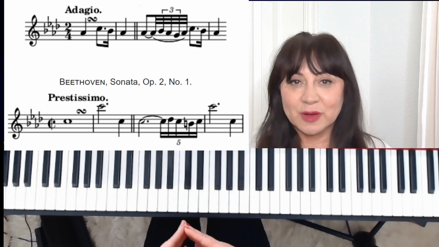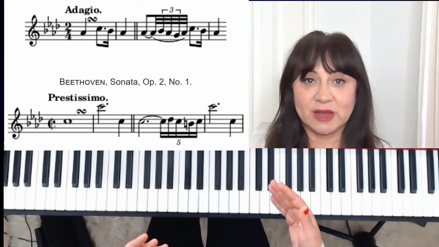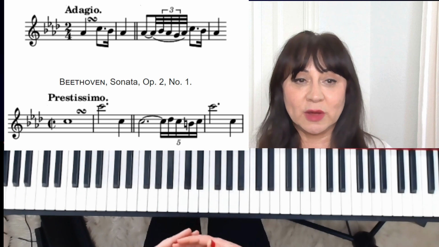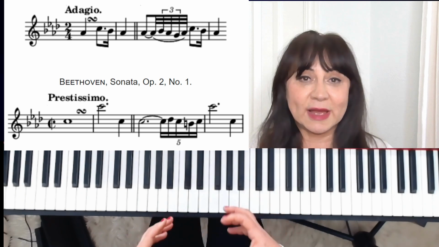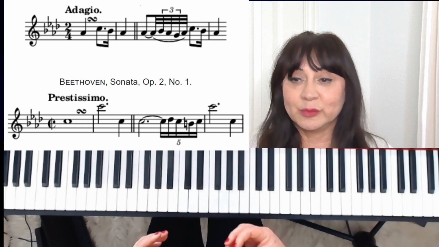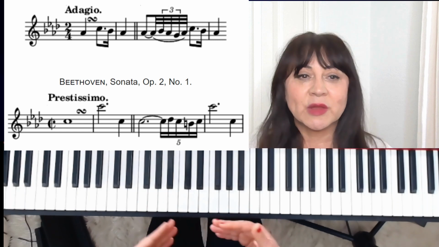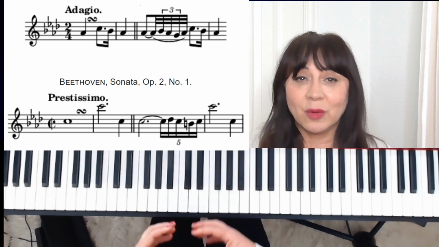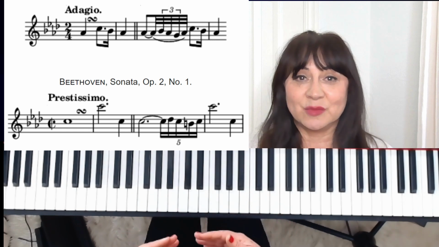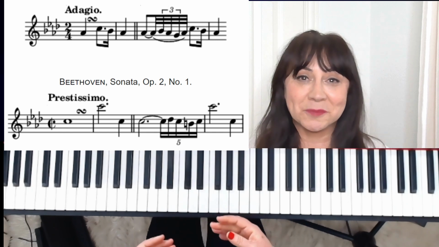So you have to look at the context of the piece. How fast is it? And how much time do you have before the next note? You'll notice the one that's prestissimo, that's a whole note. And you would think of a whole note as a pretty long note, but prestissimo is fast. Time's going fast, baby. It's not going to be very long.